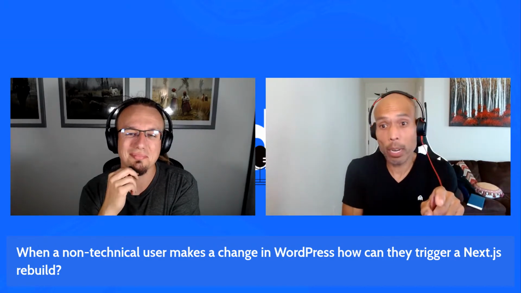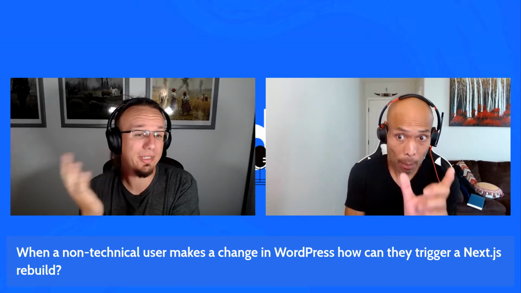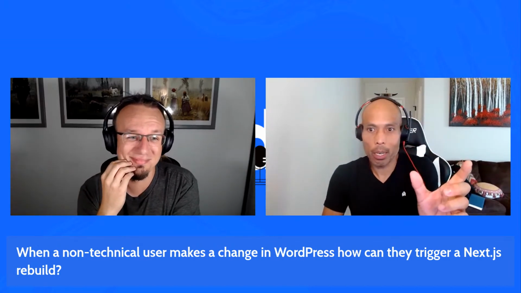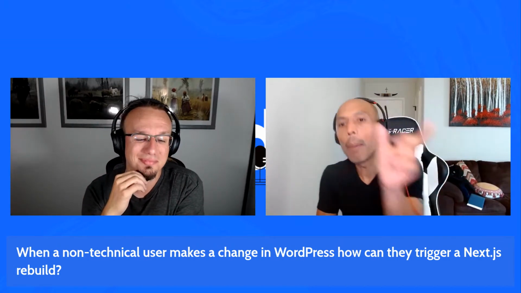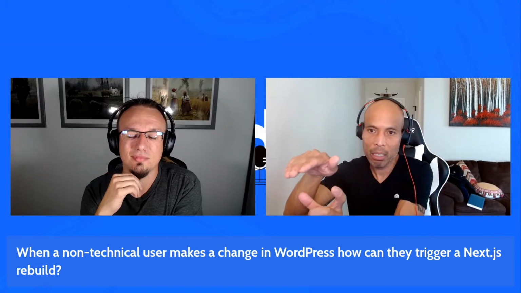You just press generate webhook. Netlify has them too. Vercel has them too. It's going to give you an endpoint. Buddy has them. It's going to generate an endpoint, a URL. You're going to embed that URL into your WordPress admin within that webhook plugin.